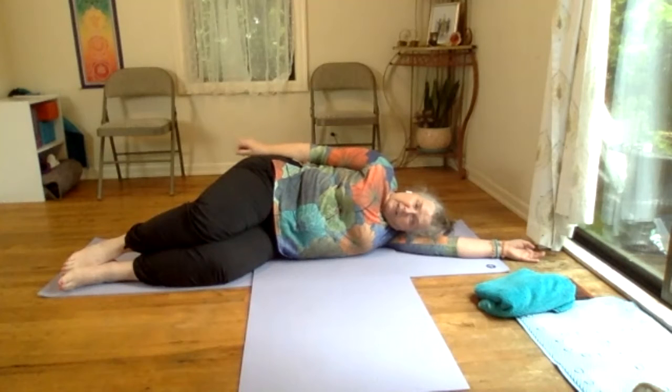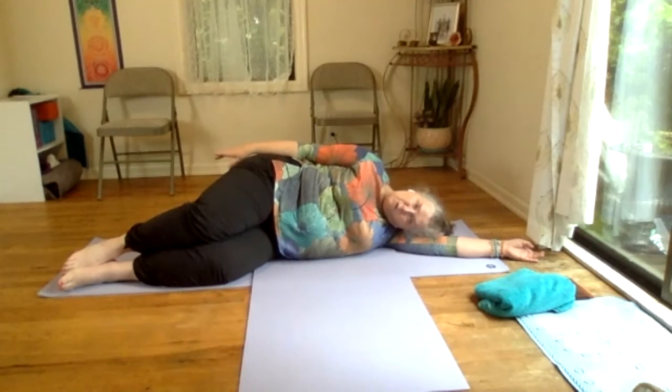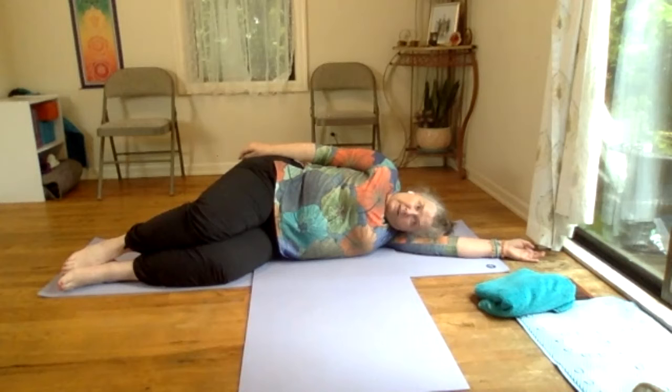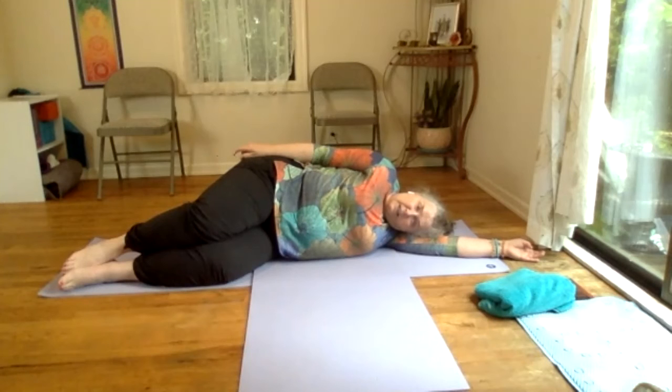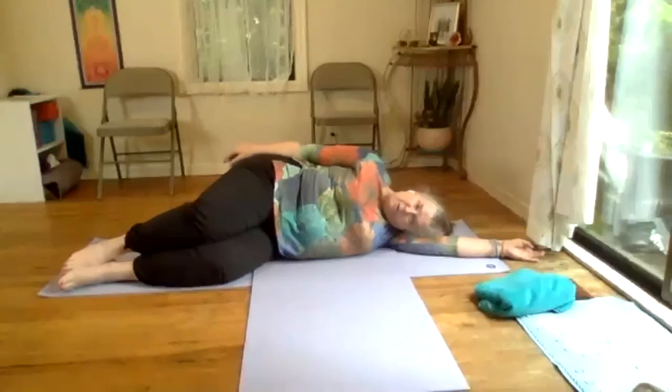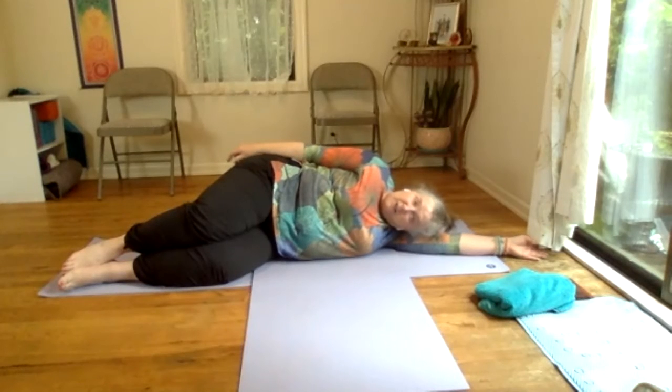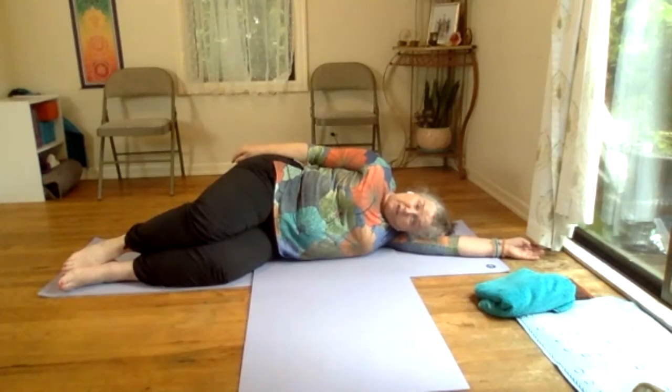And now we're going to take the shoulder down, sliding it down. Back to center. Sliding it down. Back to center. And one more time. And then back to center. So we've moved in all four directions.